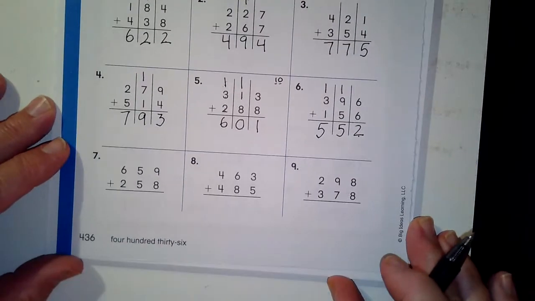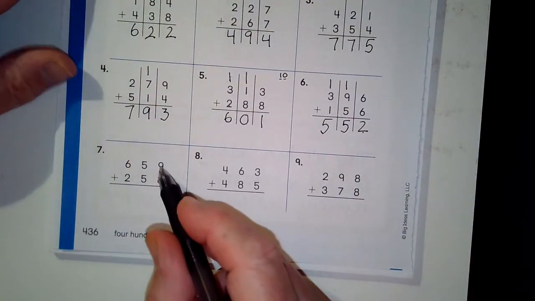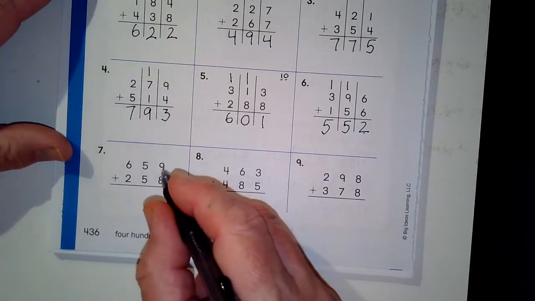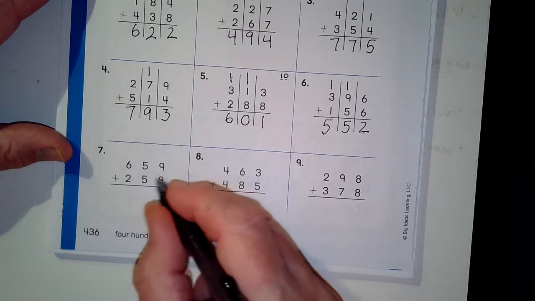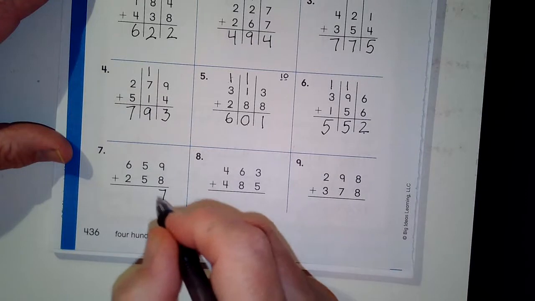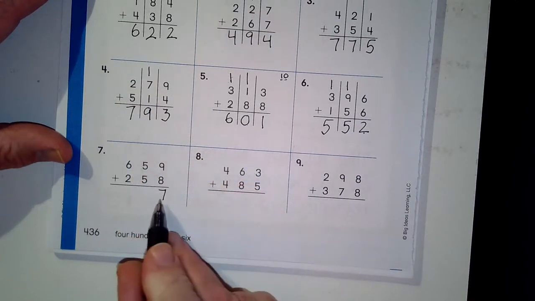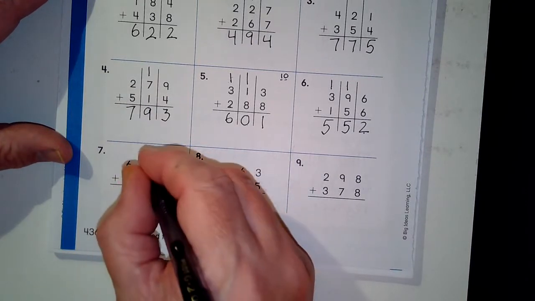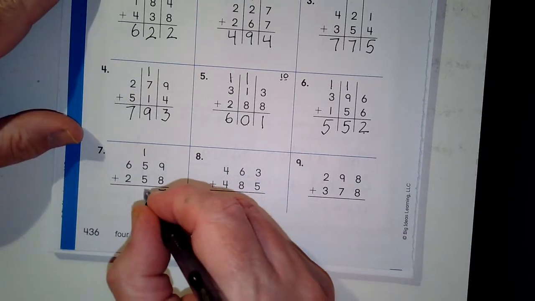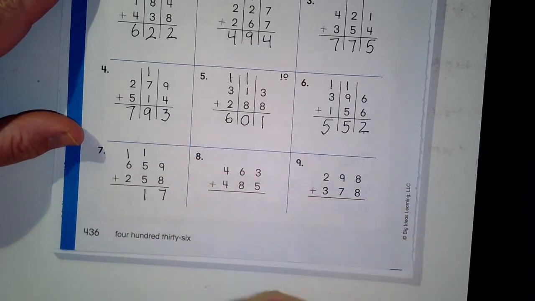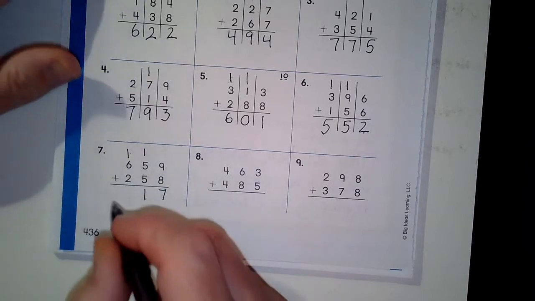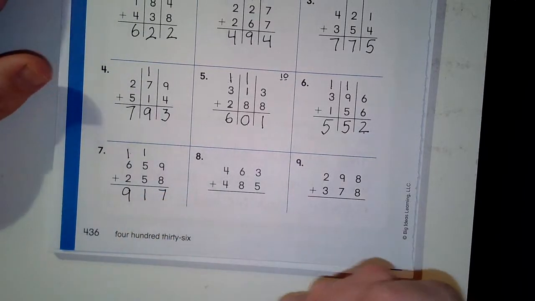All right, we are moving right along. 9 plus 8 is, it's a near double. 8 plus 8 is 16, plus 1 more than that is 17. I have to come up here because I don't have 17 here. I only have 7. 17. 5 plus 5 is a 10, plus 1 more is 11. I come up here. 1 plus 6 is 7, plus 2 more is 9.